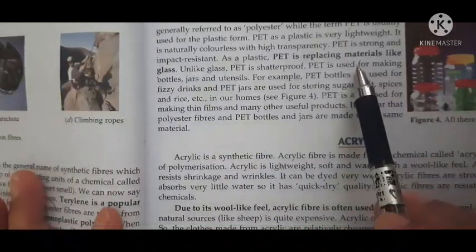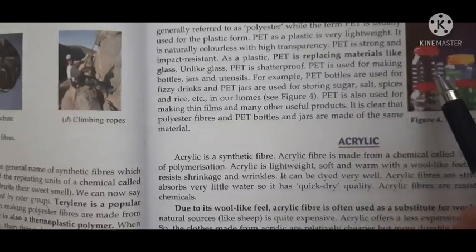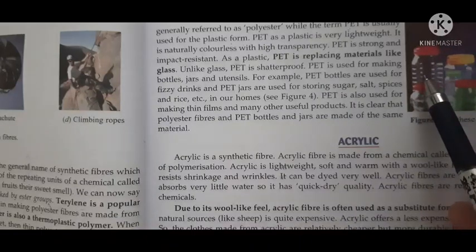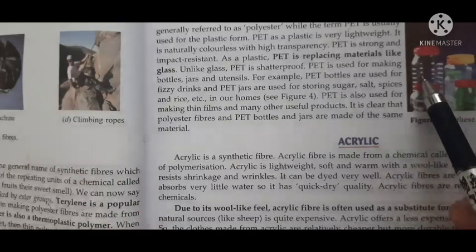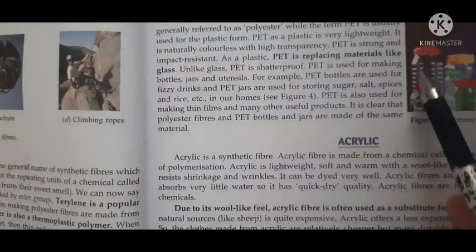It's very simple. You know the properties of PET. Now what are the additional properties of PET? That it is transparent, you can see on both sides. It is shatterproof, it does not break. Because of these properties, this PET is replacing glass. Okay, and why and where it is used, that is given.